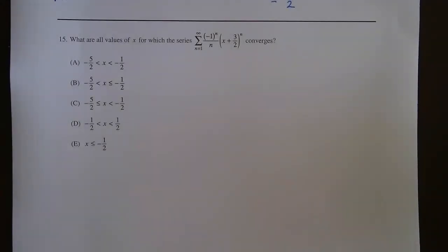On the 2013 exam, question number 15, they're asking for the values of x for which the series converges. To figure this out, we want to use the ratio test, and then we're going to need to check the endpoints. This is a little bit of a lengthy problem, so I'm going to do this on a separate piece of paper.